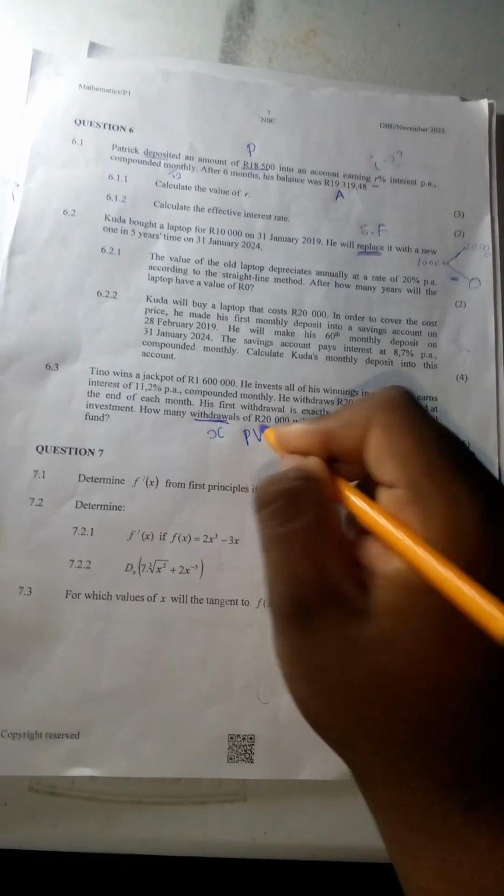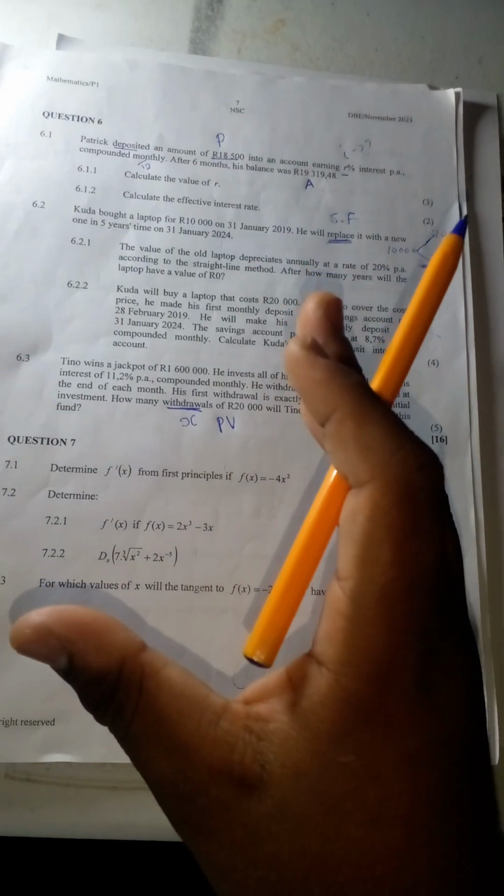Withdrawing it. Okay, so now the formula that you're gonna use there, it is what? The present value. There's the difference between future value and the present value. In future value, you do what? You invest each and every month. Yes, they're saying that future value invest, but check this one now. Future value invest, and then you get the money in the future.